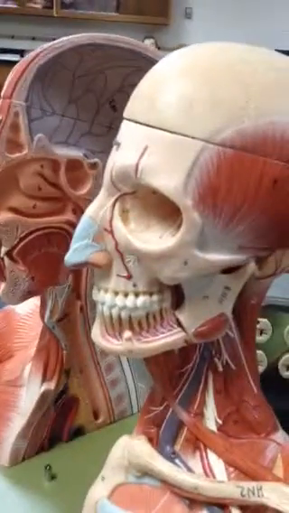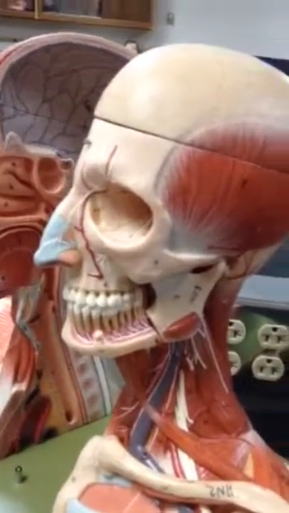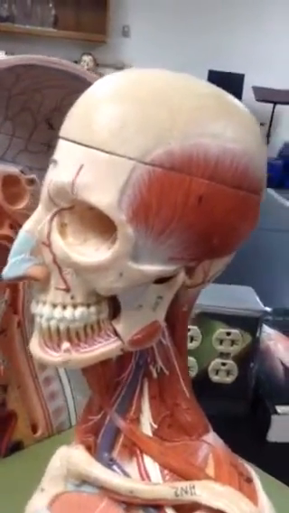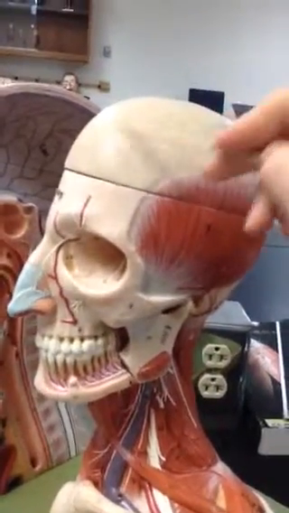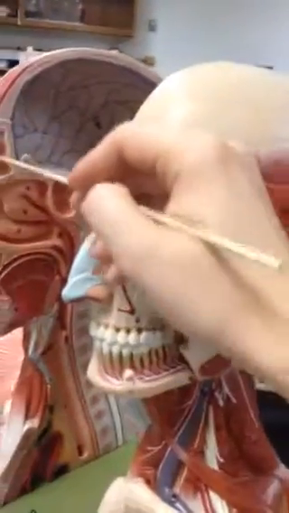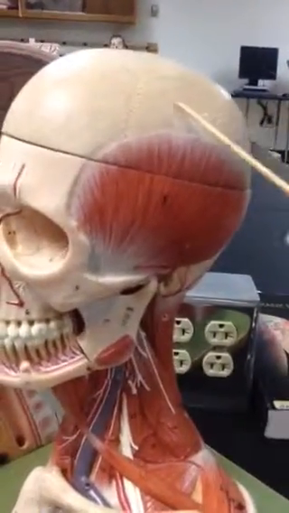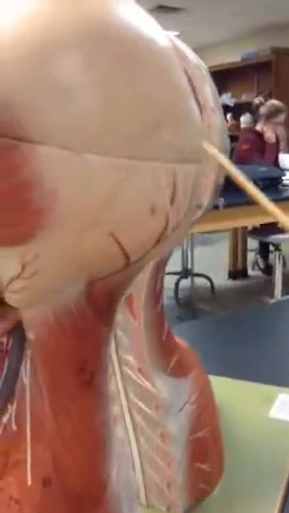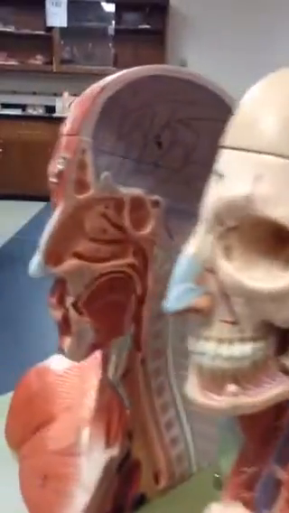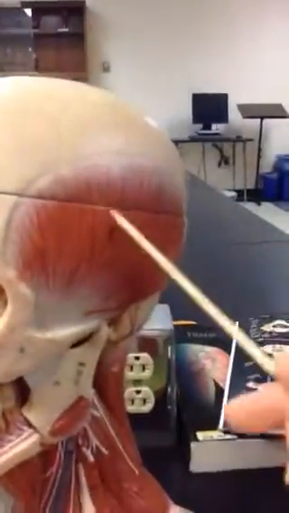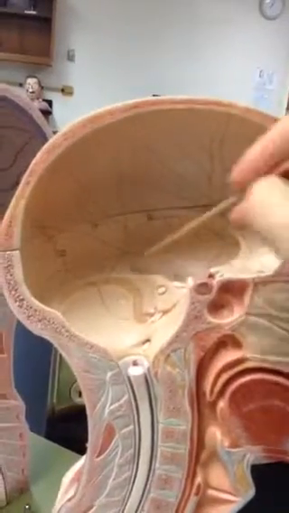This is the head and neck model of the Somso model, the right and left halves. So we have the frontal bone here, and the frontal sinuses, the parietal bone, the occipital bone is right here on the back. Then we have the temporal bone, which is underneath this muscle. You can see it here. This is the temporal bone.